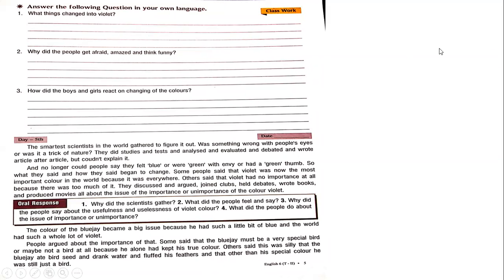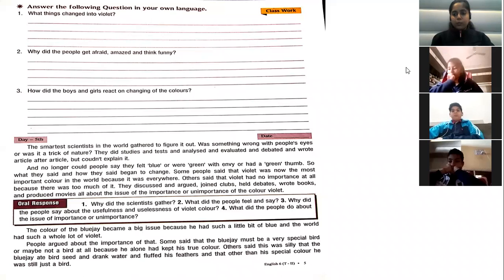Okay, children. So now let's start with the chapter again. I hope you all have your books with you. If the screen which I'm sharing is not visible to you all, you can also look at the text in your books. Okay. The text is visible to you all, right? The text on the screen is visible.